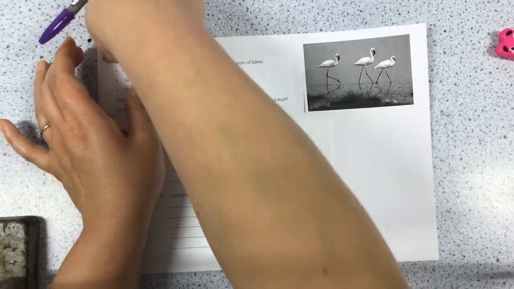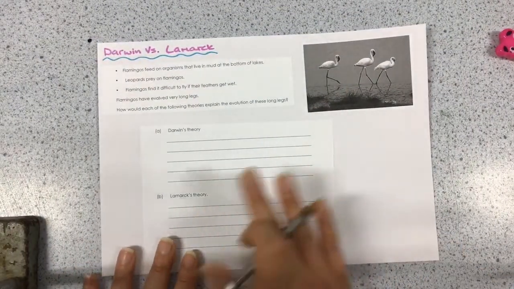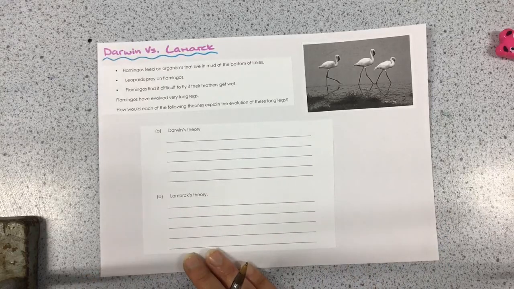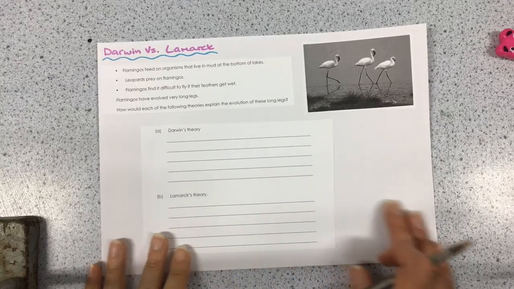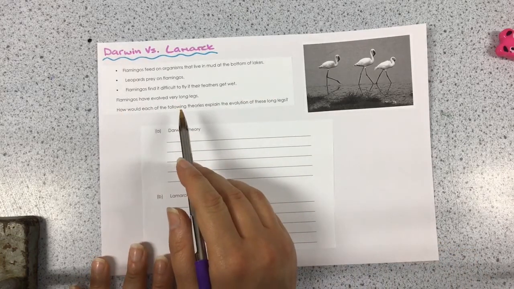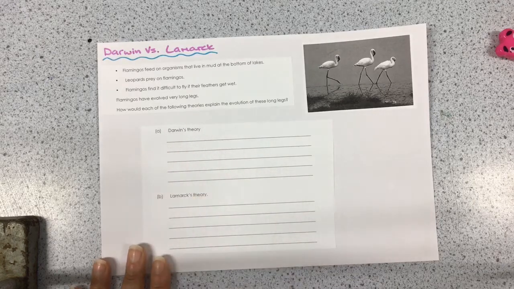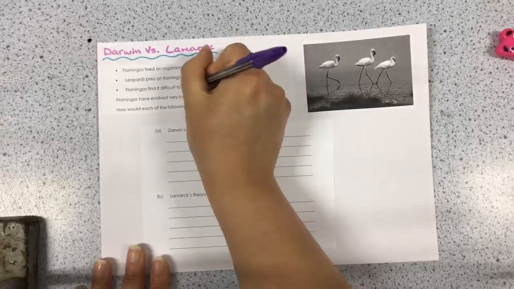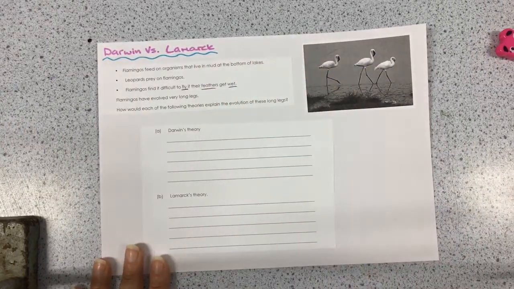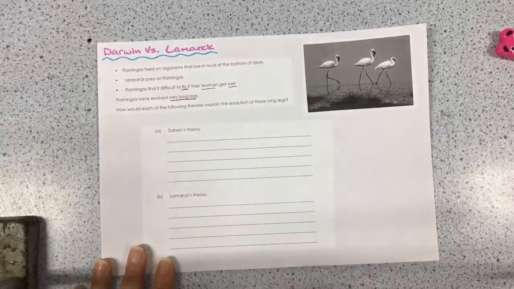So this one, again, natural selection didn't come up very much, speciation did, but natural selection and comparing different theories didn't. So if you have a look, we've got some lovely flamingos. Apologies, it's in black and white. Flamingos feed on organisms that live in mud at the bottom of lakes. Leopards prey on flamingos. Flamingos find it difficult to fly if their feathers get wet. Flamingos have evolved very long legs. How would each of the following theories explain the evolution of these long legs? So we've got long legs.